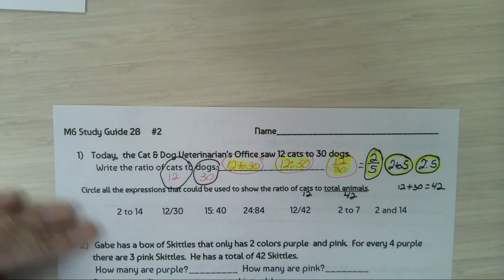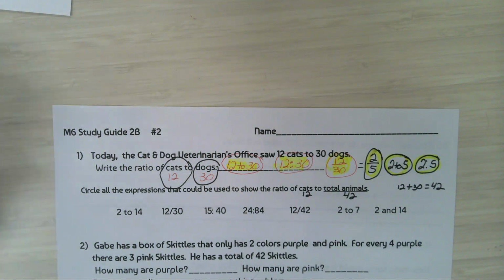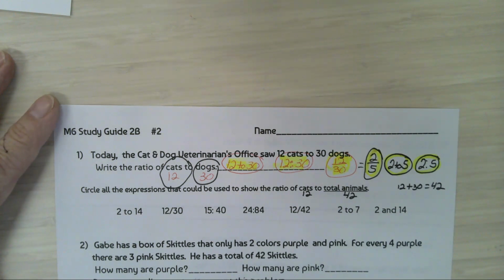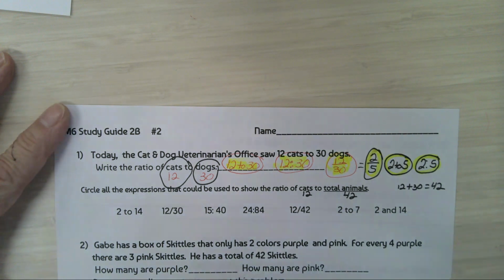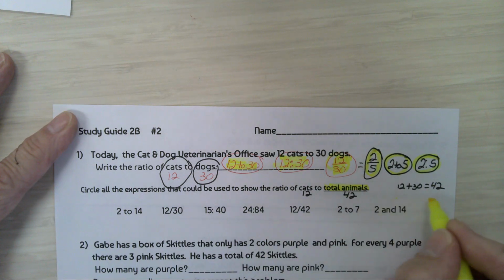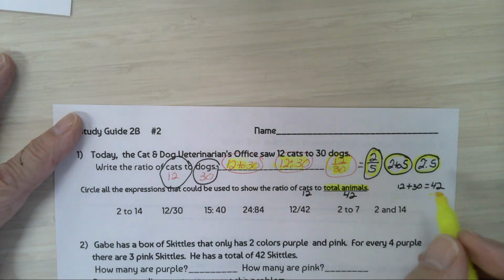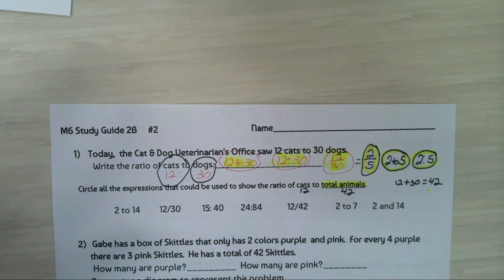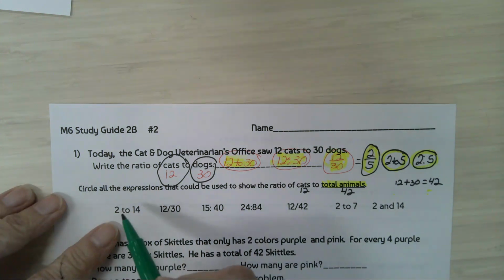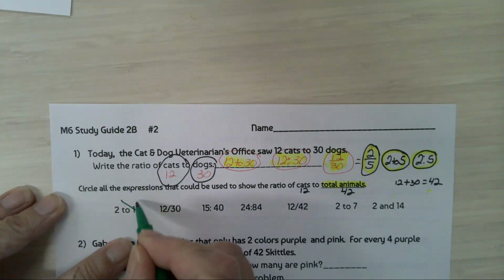All right, now we're ready for the second part of number 1. Here, they want the ratio of cats to total animals. To get the total, you add cats plus dogs, and you get a total of 42. Now we are going to identify the ones that are equivalent to 12 to 42. 2 to 14? No. Put an X over it.